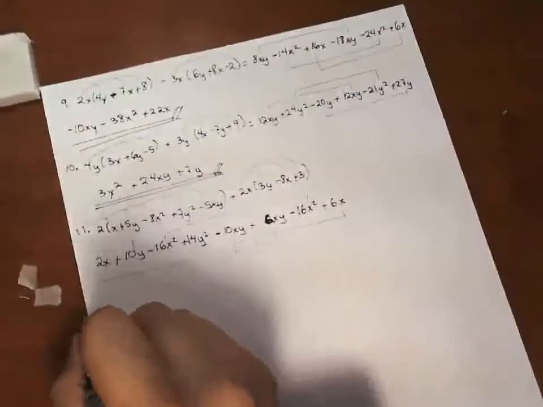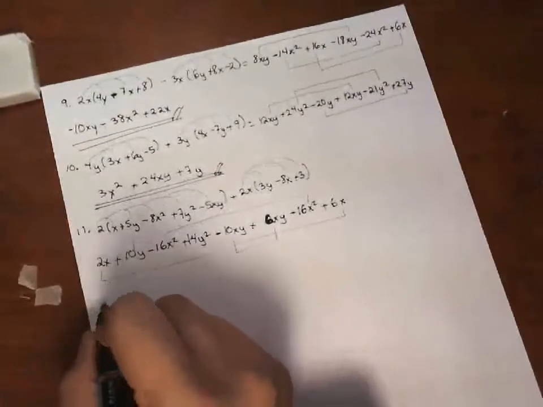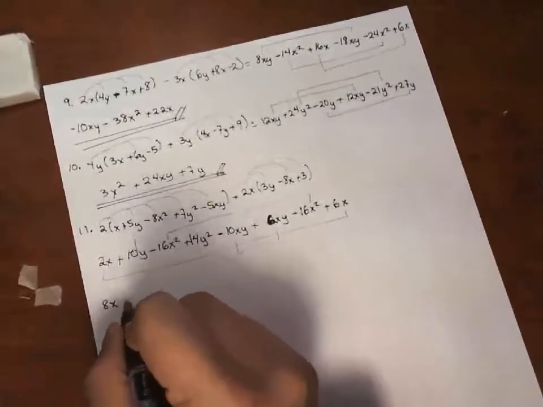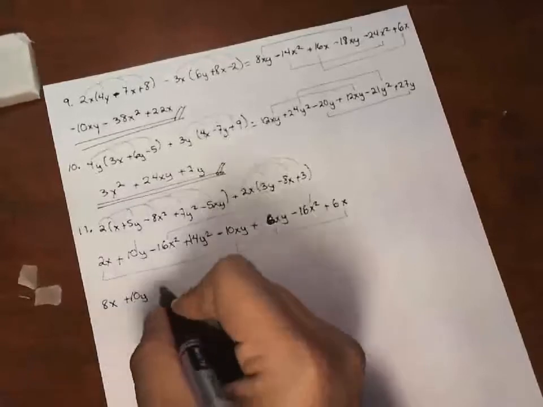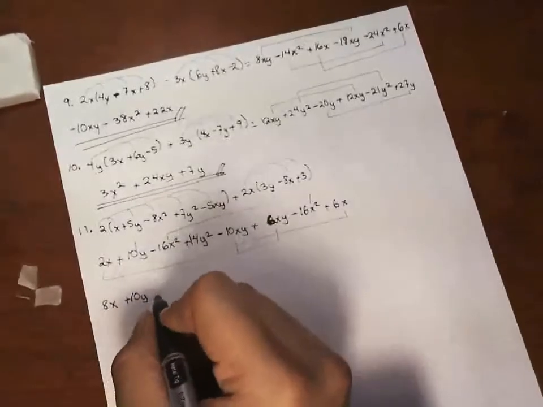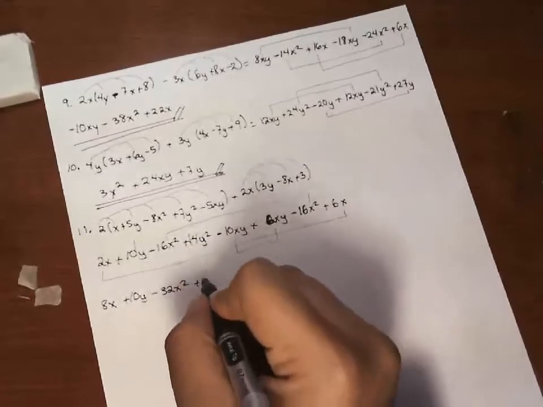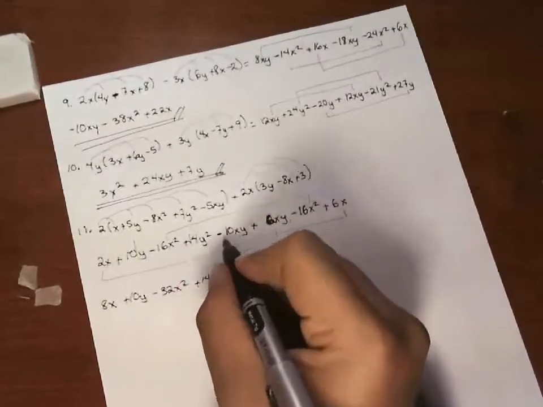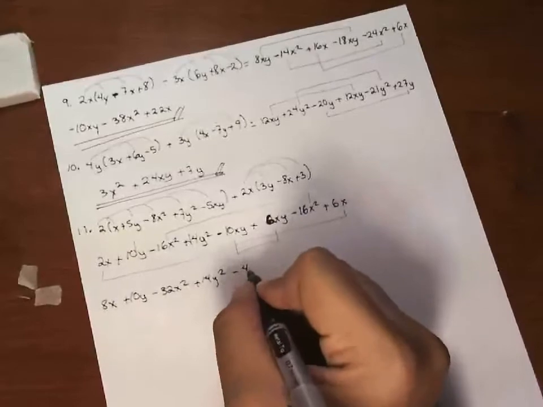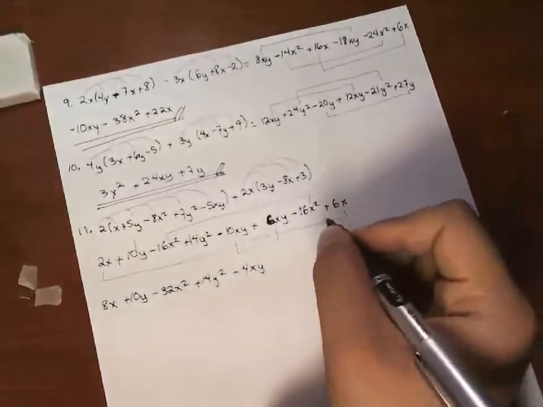Okay, so 8x plus 10y, minus 16 minus 32x squared, 14y squared, minus 10 plus 6 minus 4xy, and there you go.